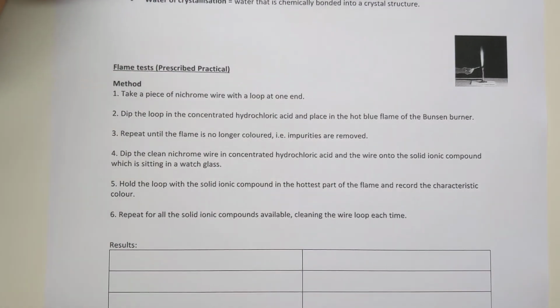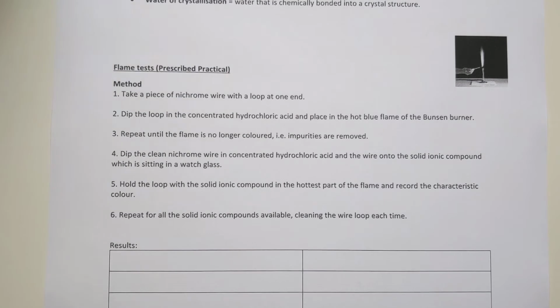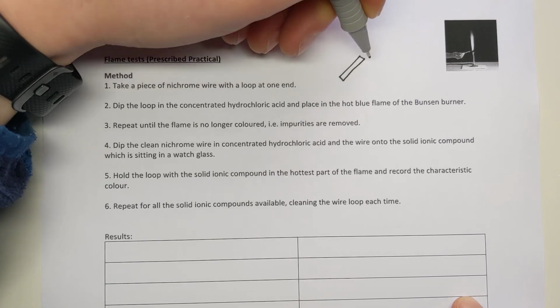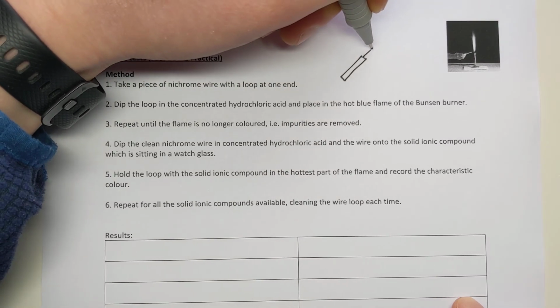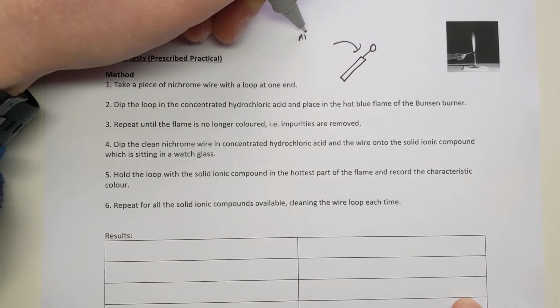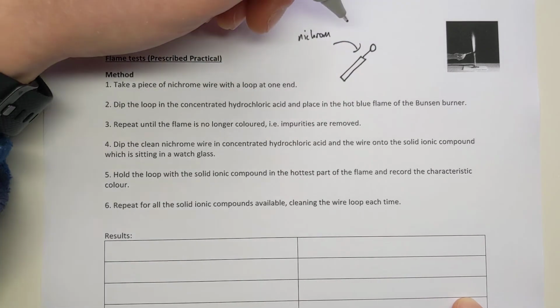The basic principle is I can tell what a substance is, or what a cation is, by looking at the colour of it when I put it in the flame. Different metals have different characteristic colours when they go into a flame. Now, how they get into the flame is not as easy as it sounds. I can't use a spatula because spatulas have their own flame colours because they're made of chemicals. I use a special piece of apparatus called a nichrome wire. Nichrome is an alloy of nickel and chromium.